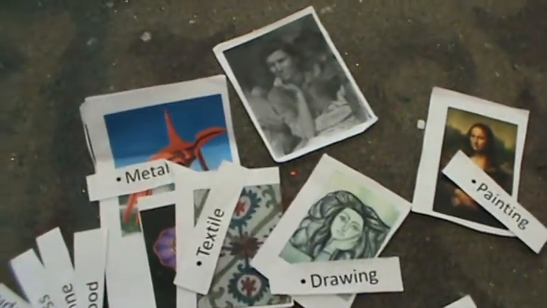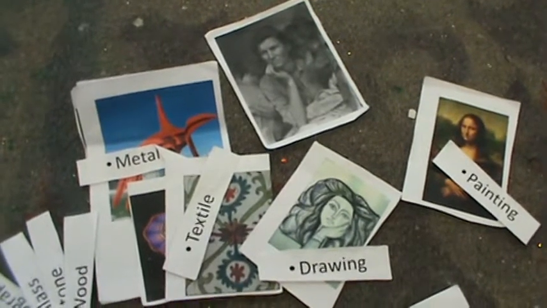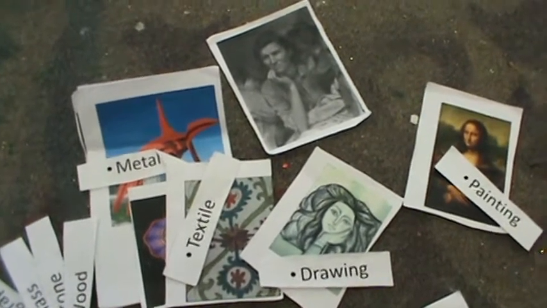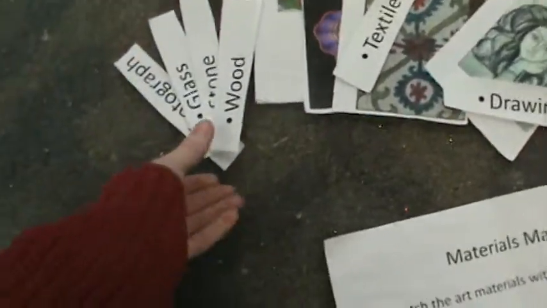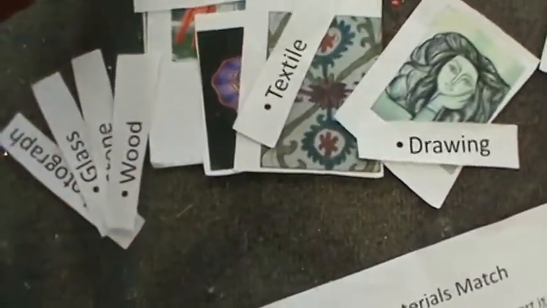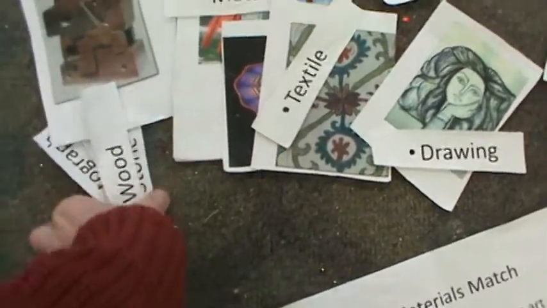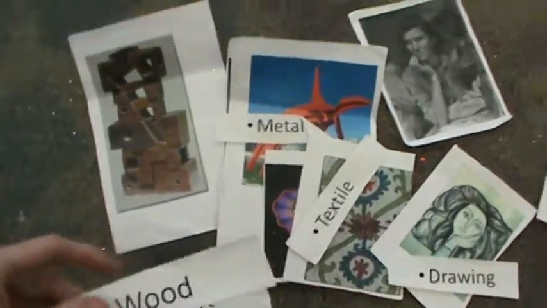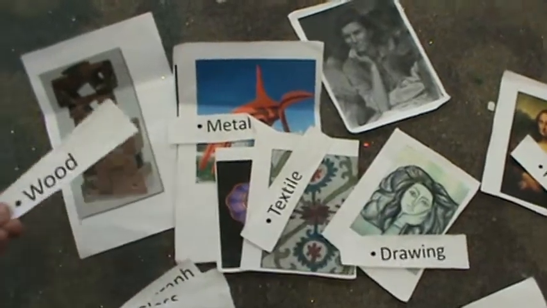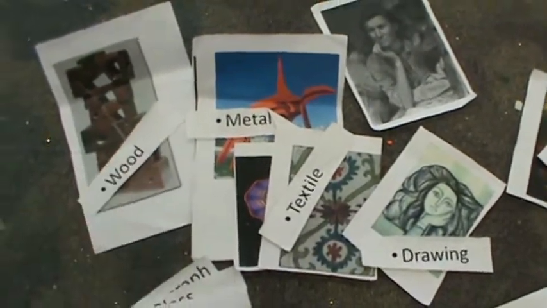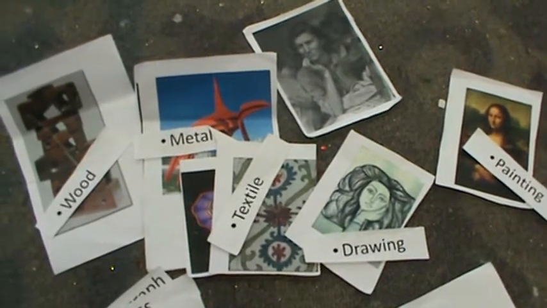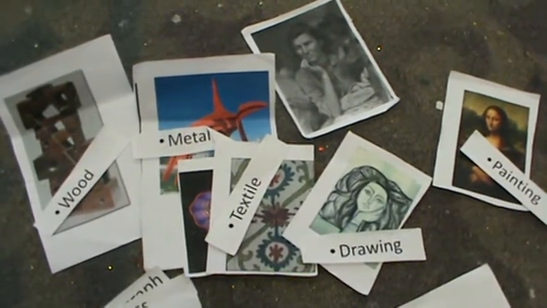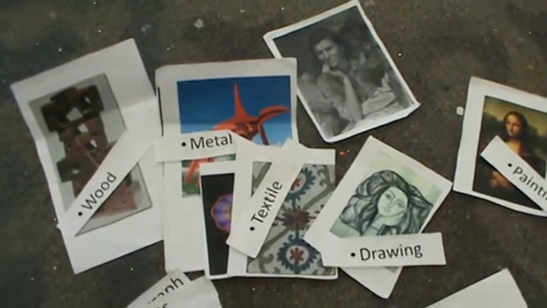This next game is the materials match game. I have pictures of artwork that is made out of different materials. I have metal, glass, fabric, textile, drawing, painting, and they basically select which one they believe it matches. So which sculpture is made out of wood? This one is made out of wood, so they would match the material with the appropriate piece of art. Students definitely sometimes struggle knowing what is a painting and what is not.